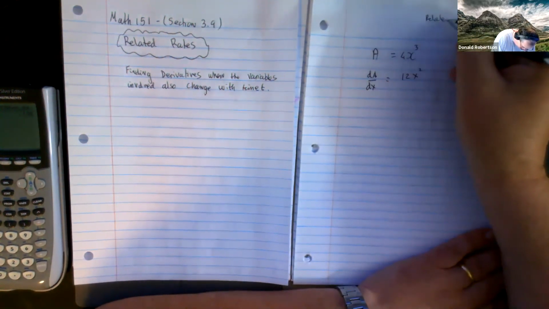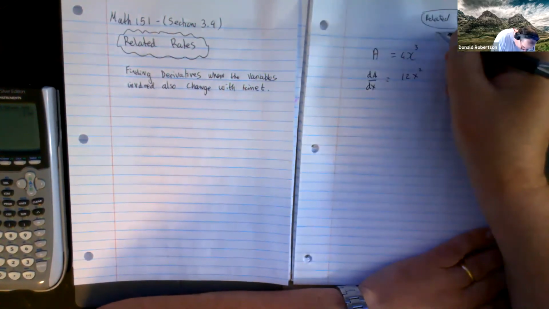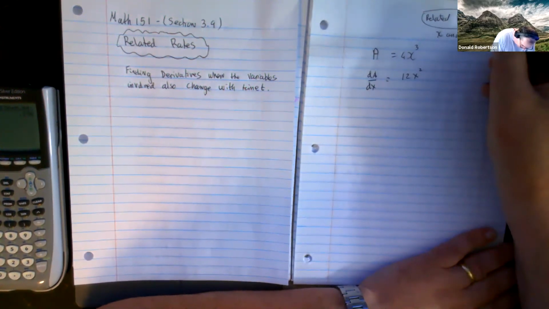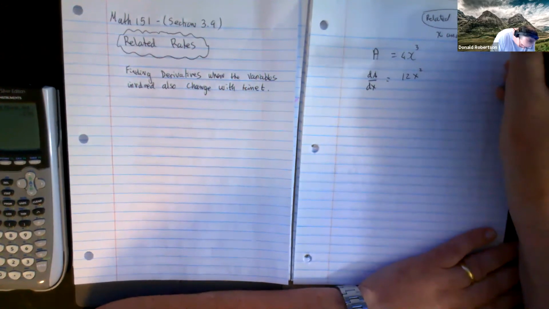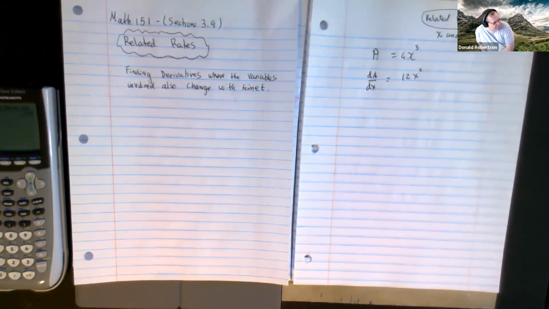Well, the concept of related rates adds another dimension. Imagine that x and A vary with time, which we'll call t. Can you imagine that the x isn't a fixed value? X changes with time, and A changes with time.